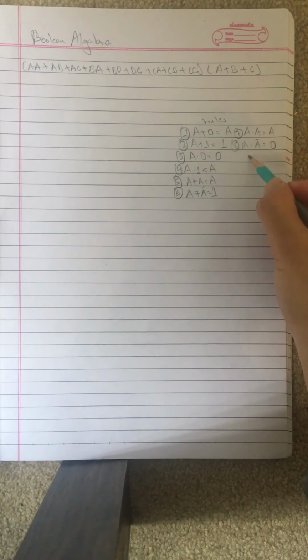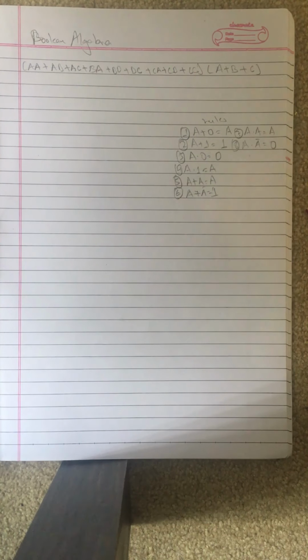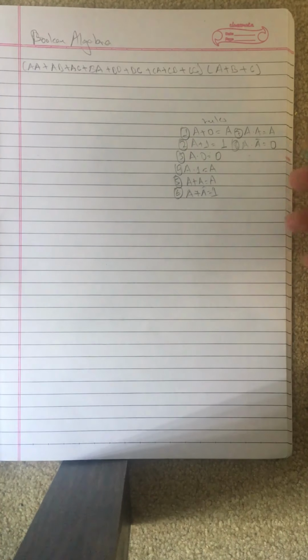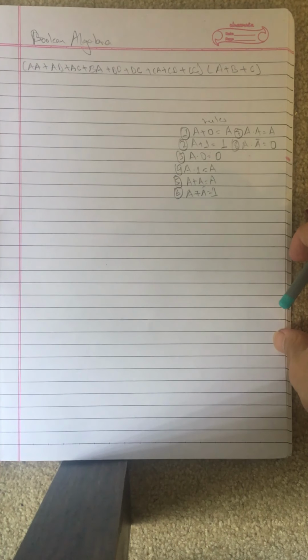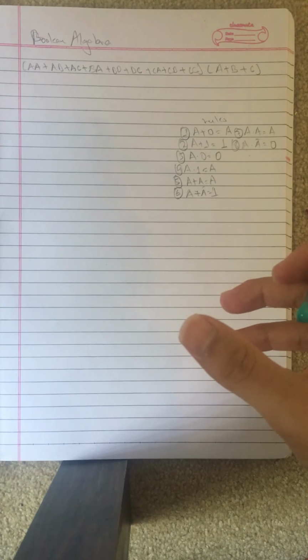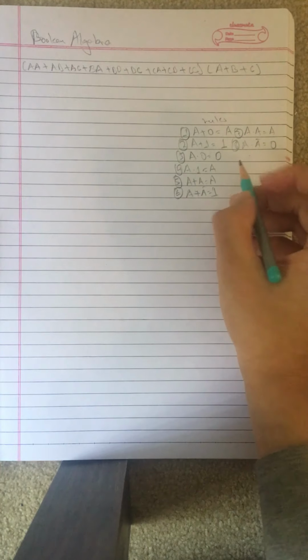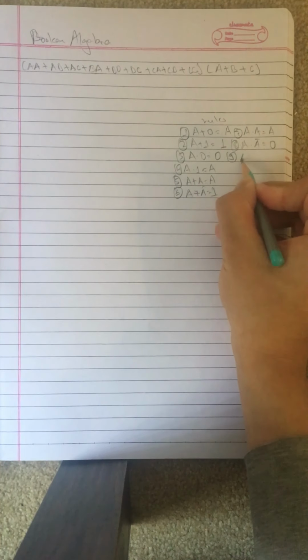So anything in an AND gate with the not of itself is going to be 0, because if you think about it, if A is 0, then the not of it will be 1, and even if there's only one input with a 0 in an AND gate, the output will always be 0. So that's the thing.